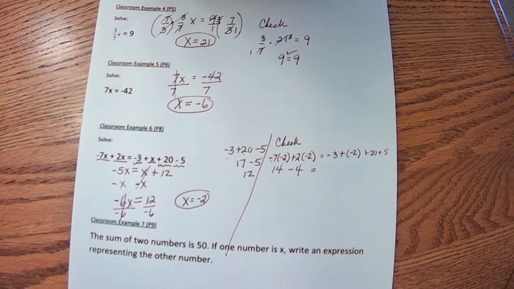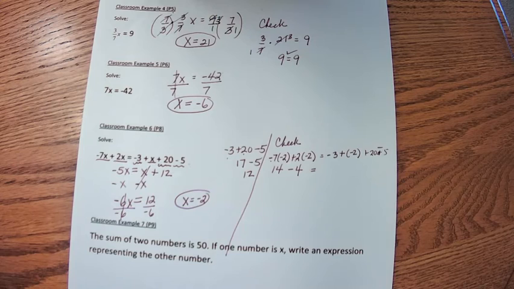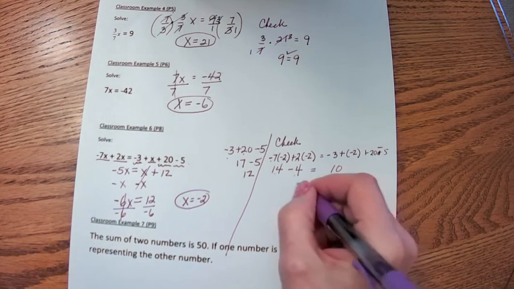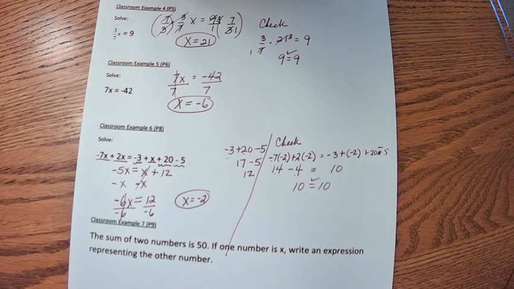Does that equal, okay, and I'm just going to do this on my calculator here, negative 3 minus 2 plus 20, and this is a minus 5. That's going to be 10. And what is 14 minus 4? Does 10 equal 10? Yes, it does. So I've checked my work.